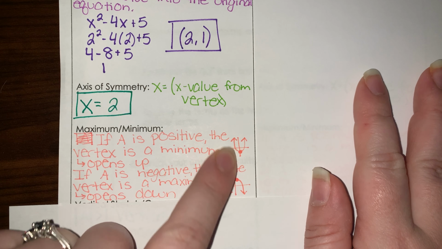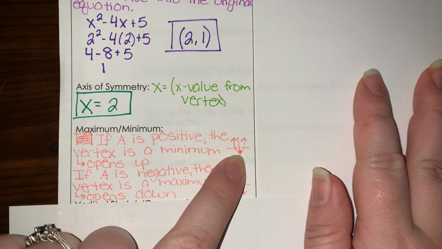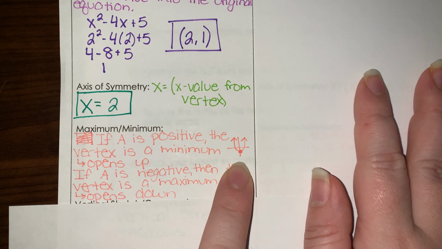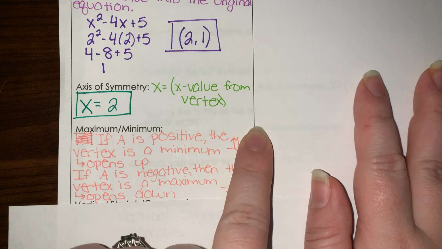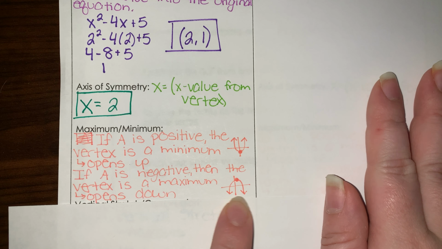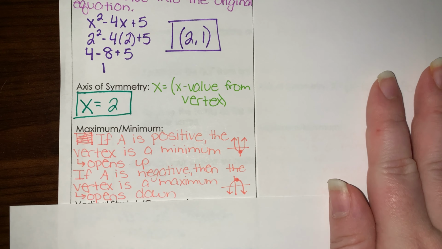So if you see here, I drew a little sketch for you. So here's your vertex, it's positive 1, so your parabola is opening up, meaning that your vertex is the lowest point of that parabola. Now if a is negative, then your parabola is opening down, making your vertex a maximum, as seen from the sketch here.